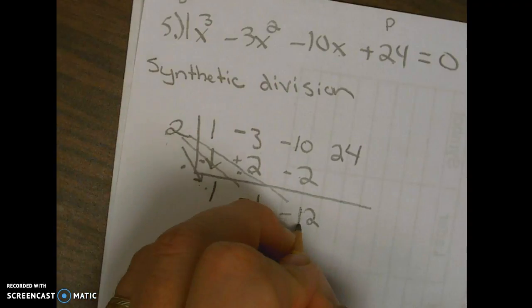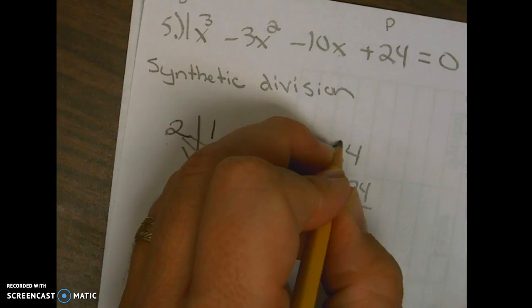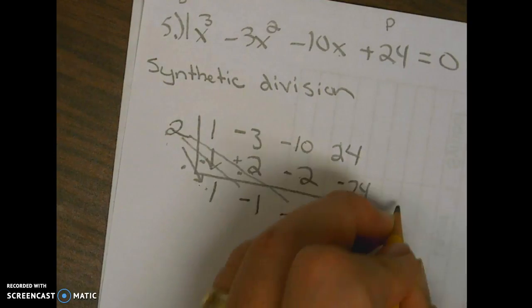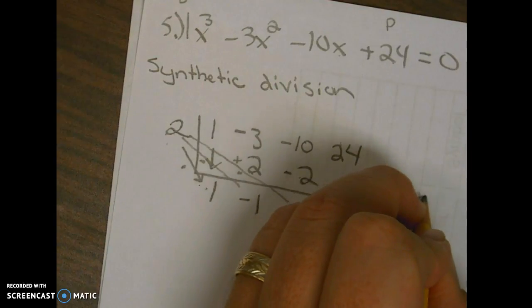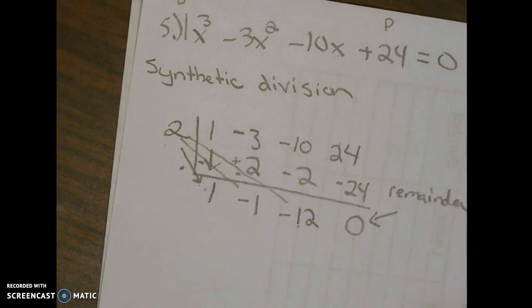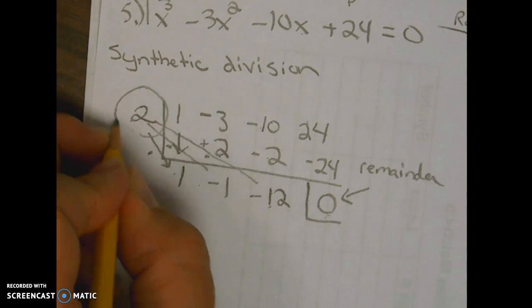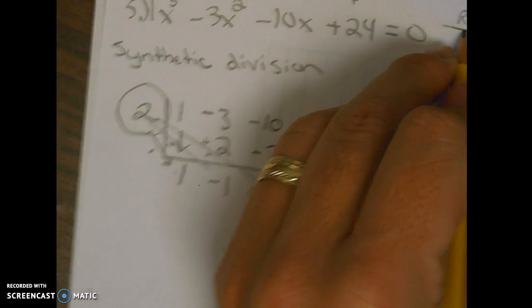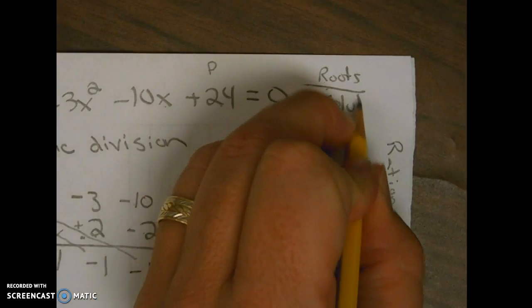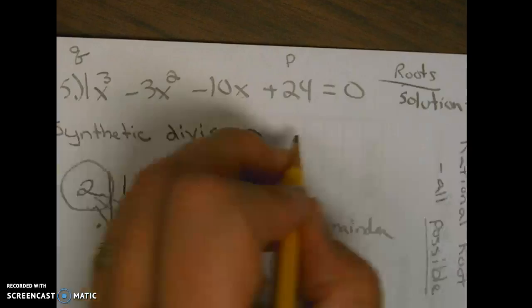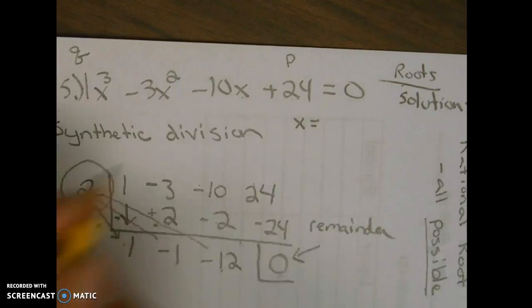And we get -24. And then we add. And that's the remainder. So, because the remainder is 0, we have found one of the roots, aka solutions, to this cubic equation. So we know that one of the answers is x equals 2.